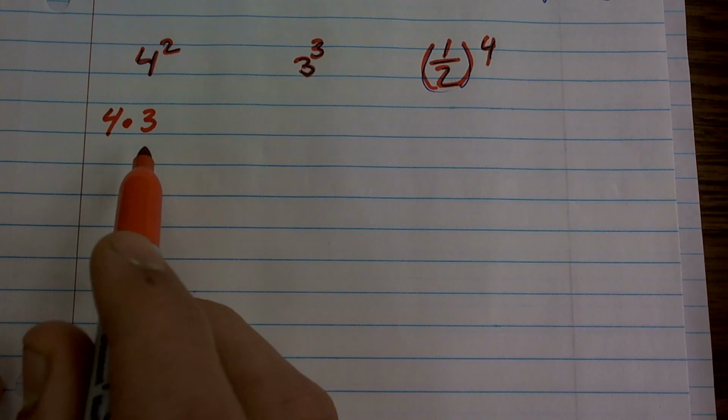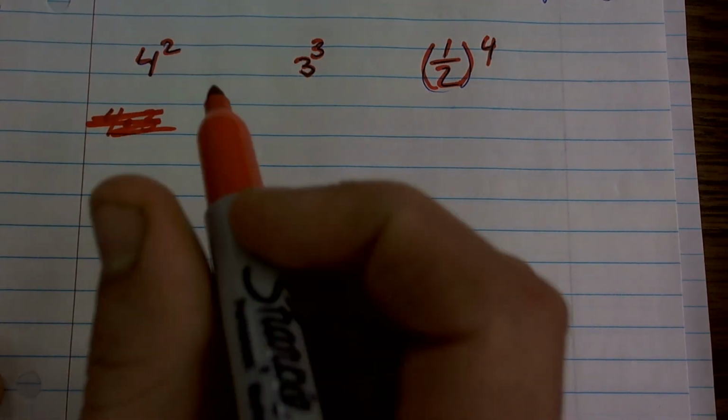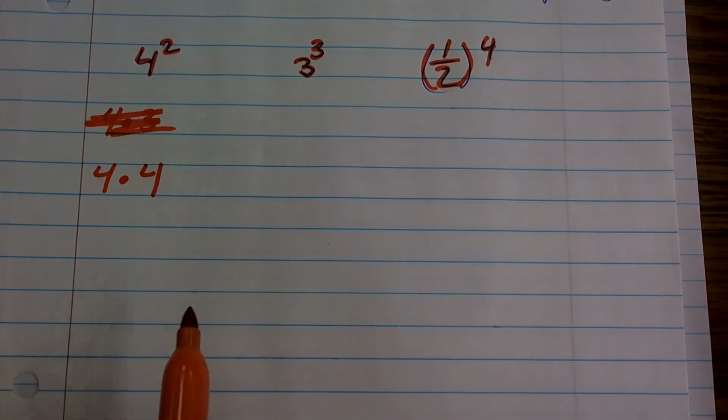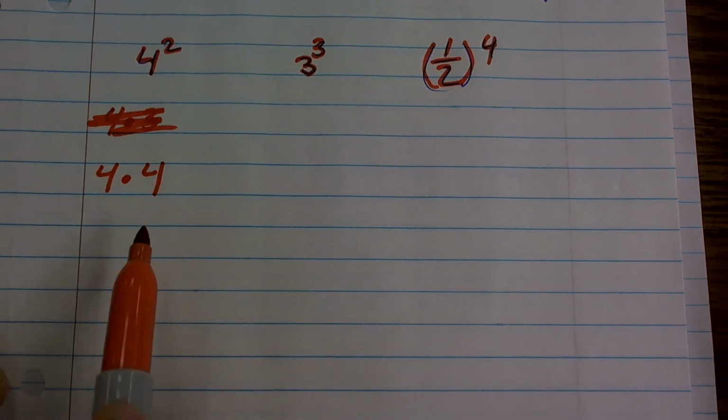Where did a 3 come from? I have no idea, but my hand just automatically wrote that. Sorry. So you're going to write 4 times 4.